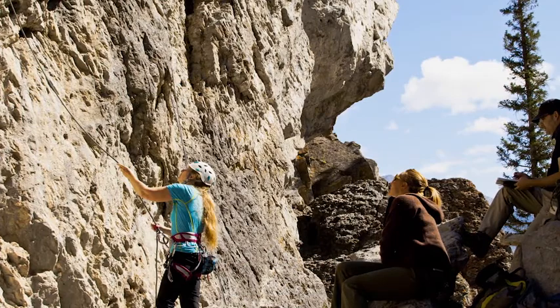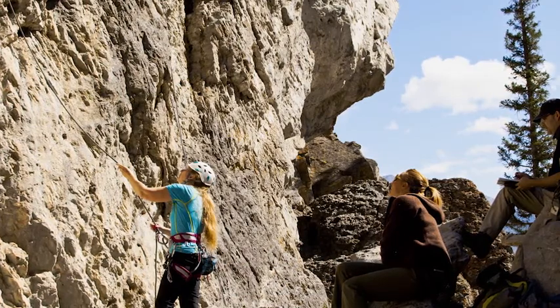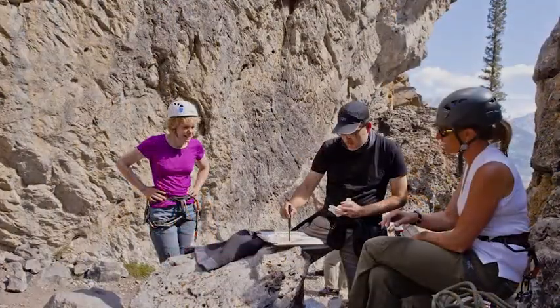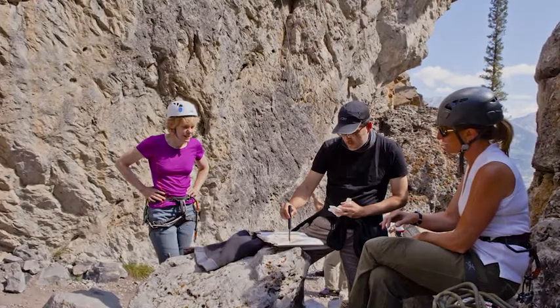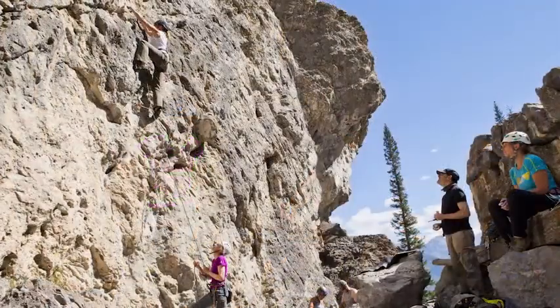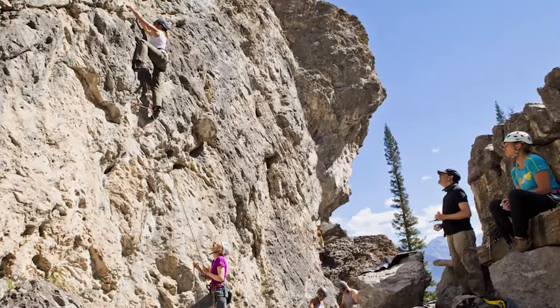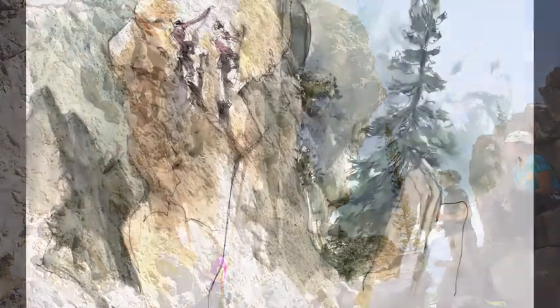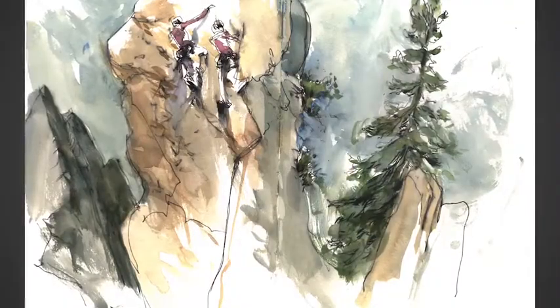So I have some drawings from a day mountain climbing. I don't climb, but my friends were climbing and they invited me out to sketch in the Rocky Mountains. They're doing sport climbs up and down the walls. So it's a bit of a repetitive motion that I can draw over and over and pull out those sketches that are most descriptive of the event.